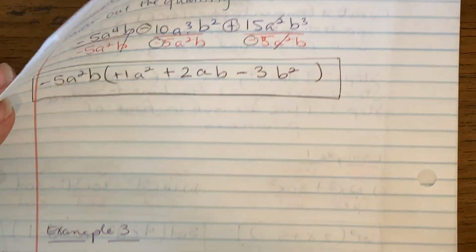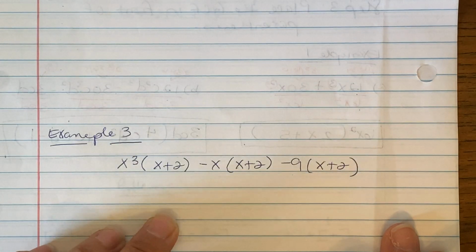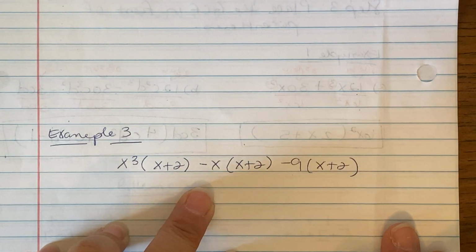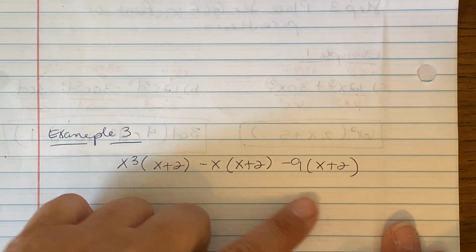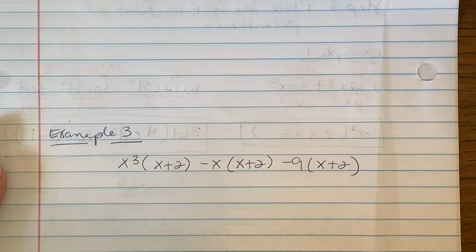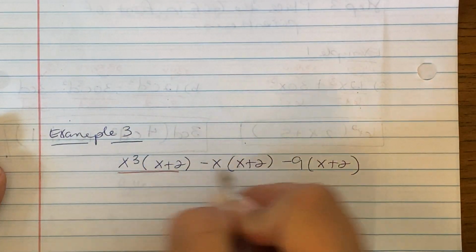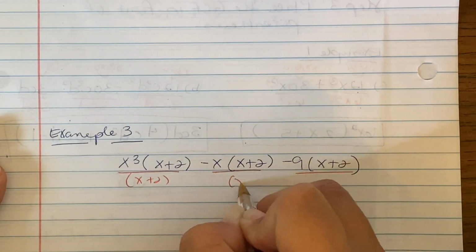Example 3. What happens when they give it to you in the form of x cubed parentheses x plus 2 closed minus x parentheses x plus 2 closed minus 9 parentheses x plus 2 closed? Well, in this problem, they gave you your GCF. Notice that they each have something in common. All the terms have x plus 2 attached.